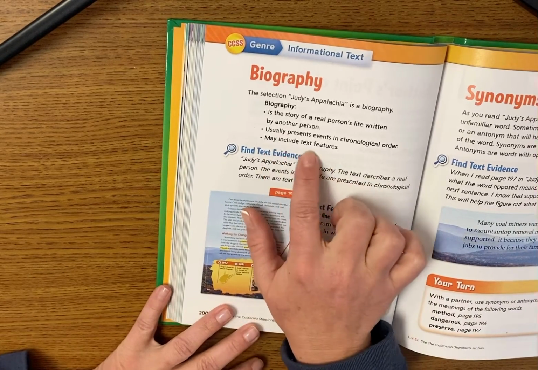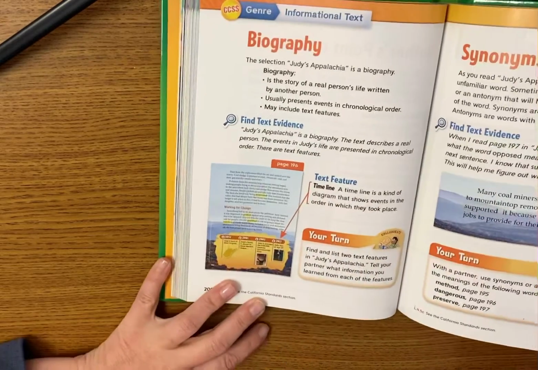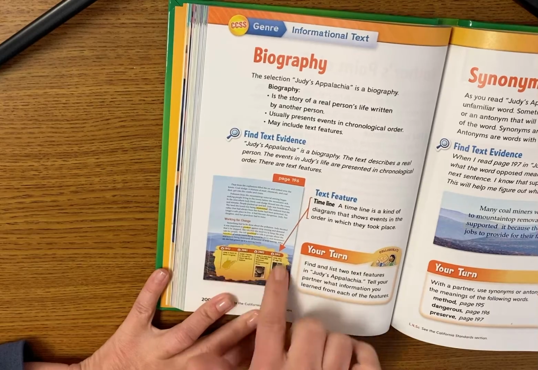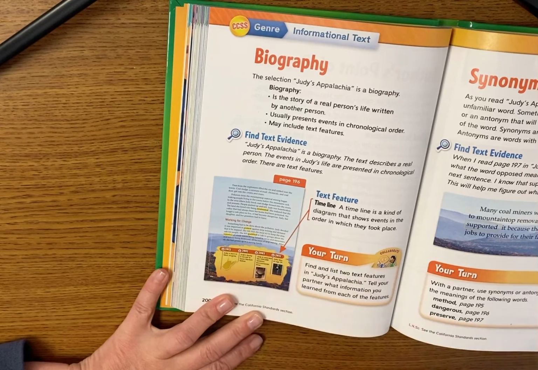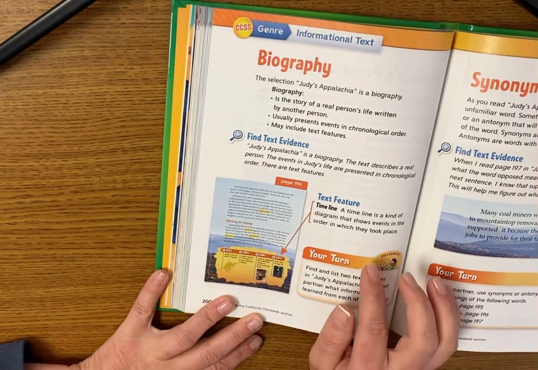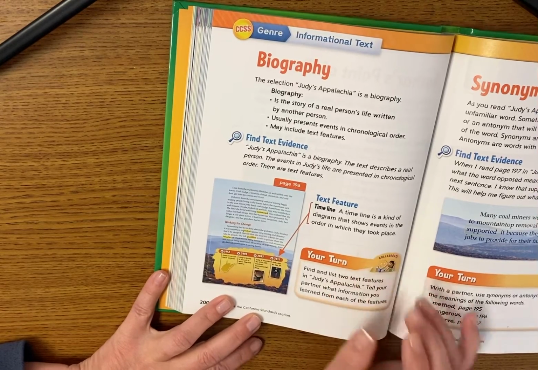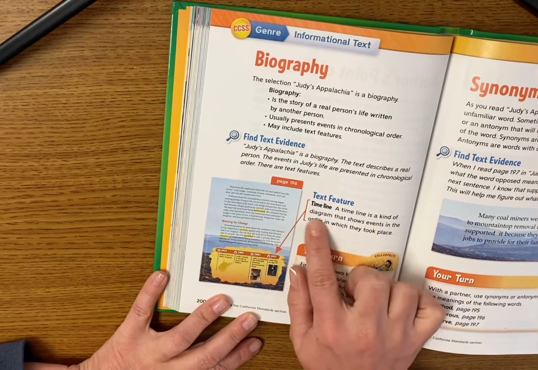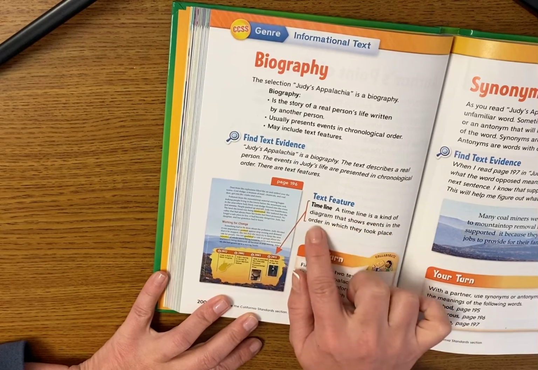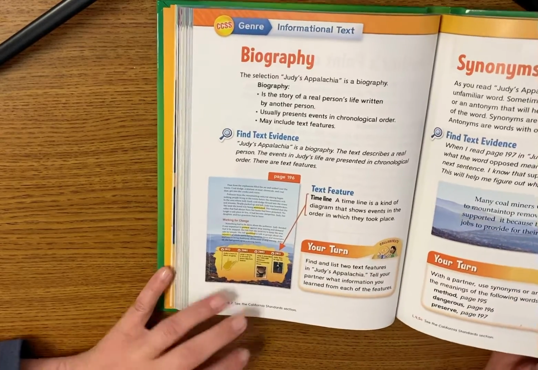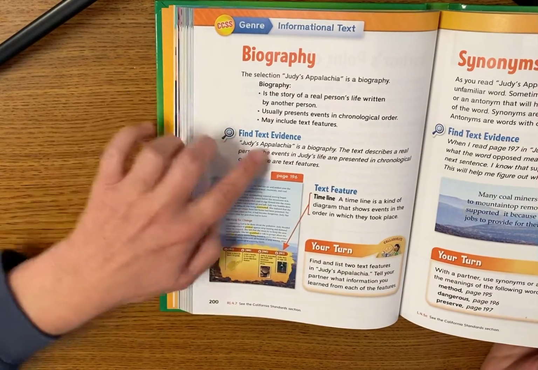And it may include text features. So an example of a text feature is down here, a timeline. Okay, a text feature is like a picture or a chart that helps you understand more of what the story is about. A timeline is a kind of diagram that shows events in the order in which they took place.